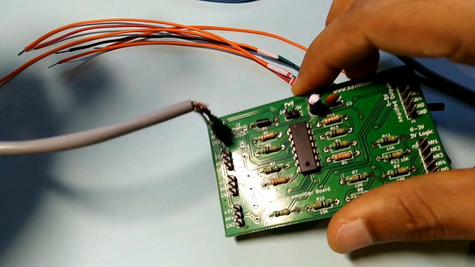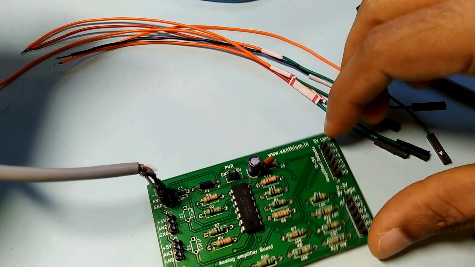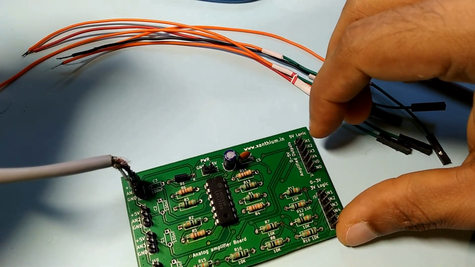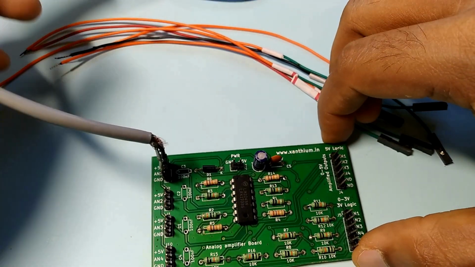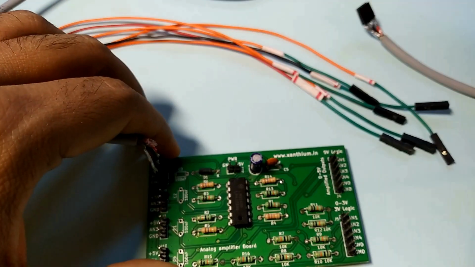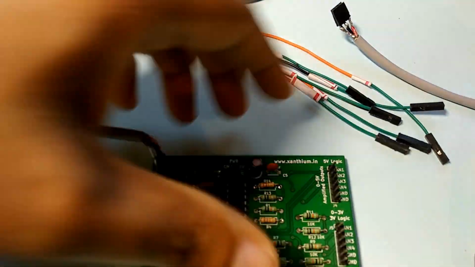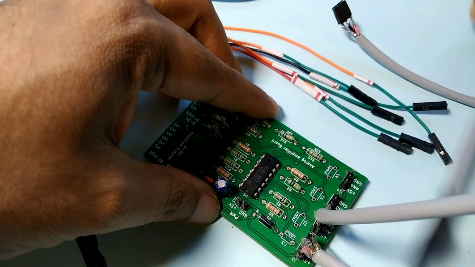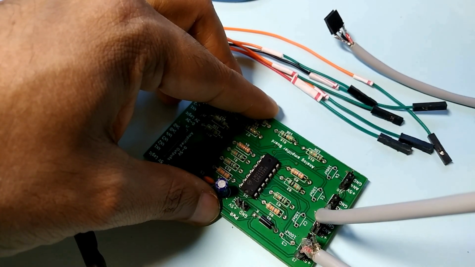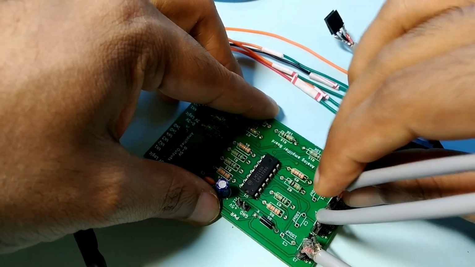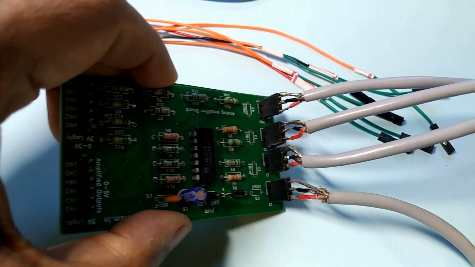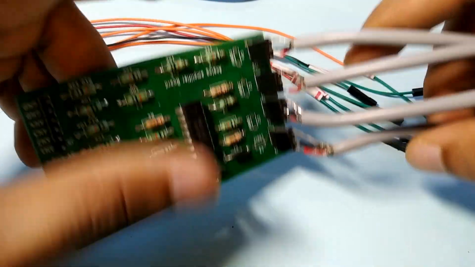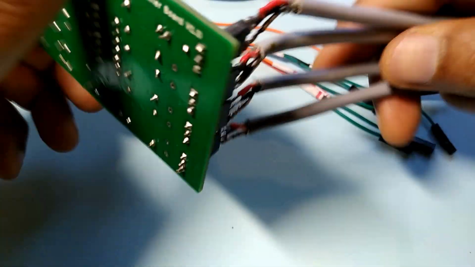If you power this board, we can get the amplified output from here. AN1 is corresponding to AN1. So we'll connect the other 4 also. Now all 4 sensors are connected to the board.